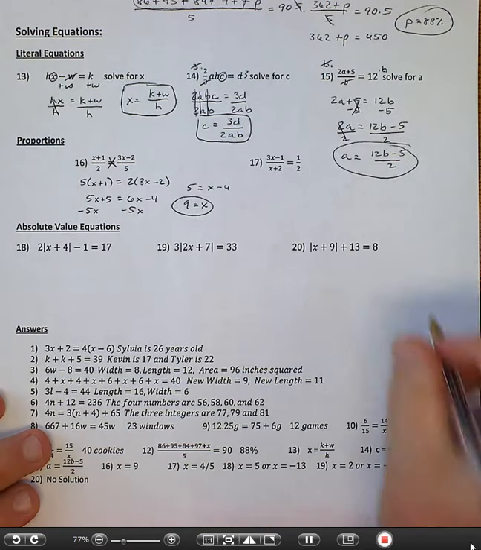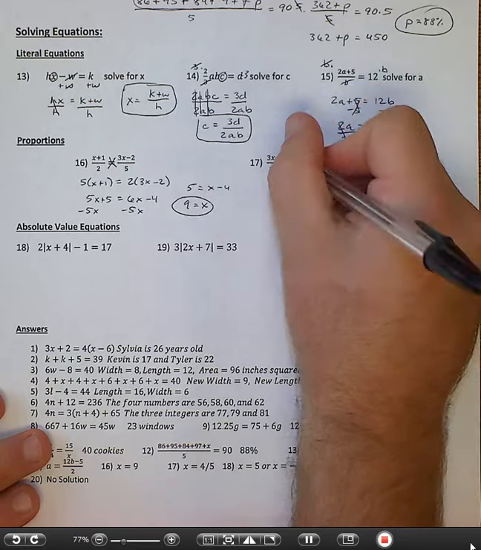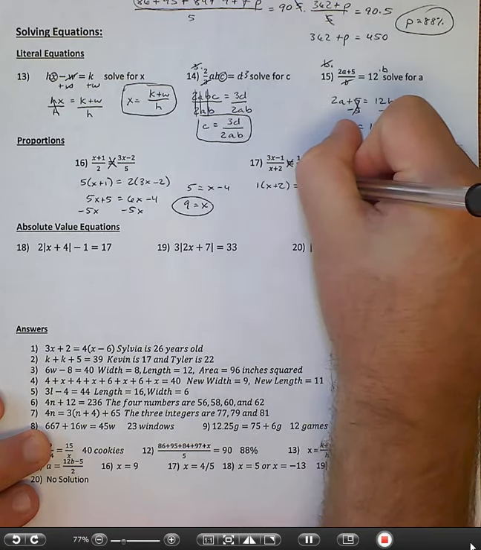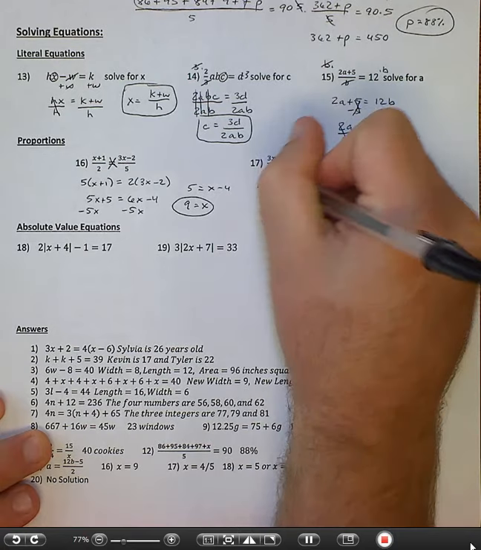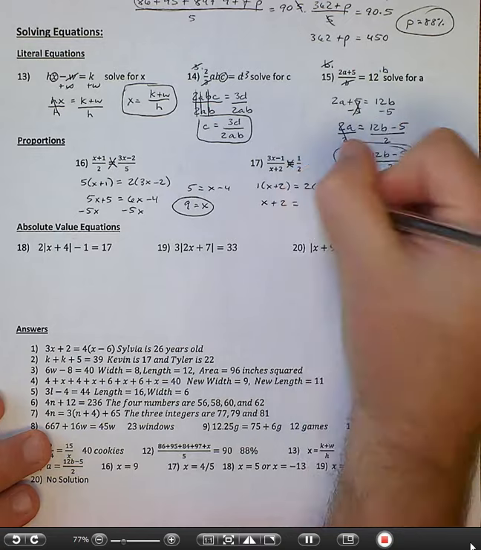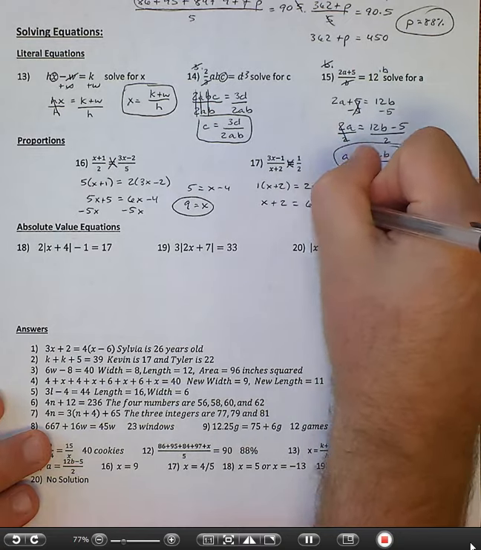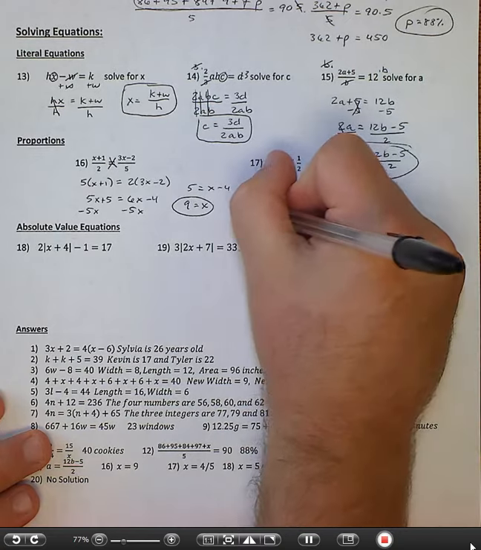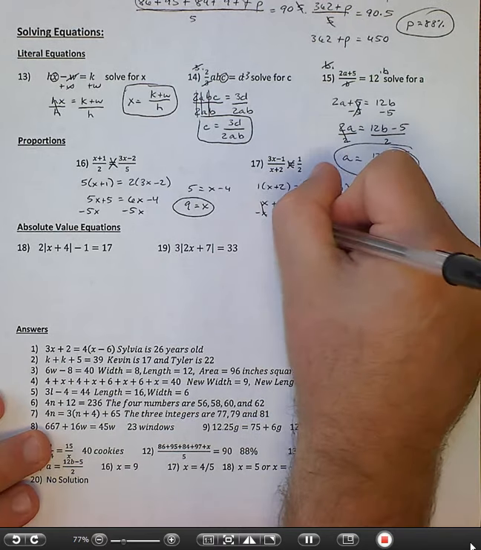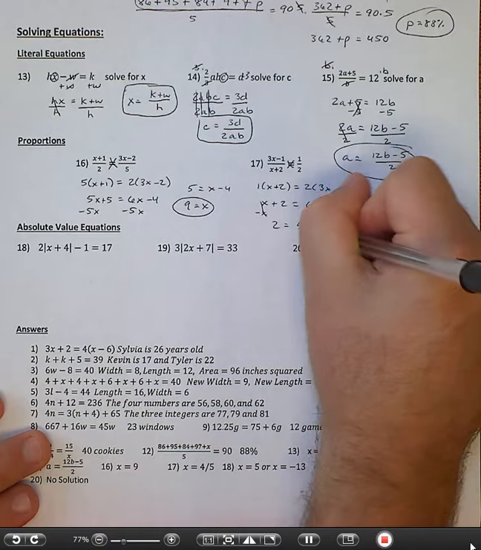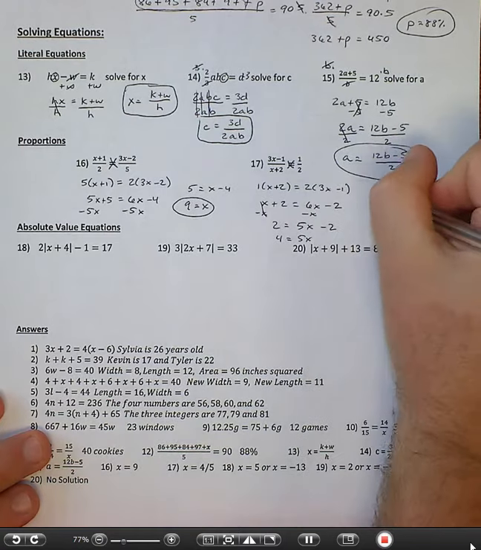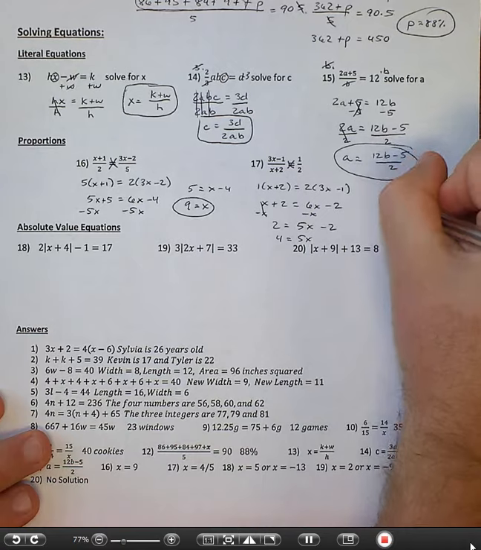17, same thing. Cross multiply, 1 times x plus 2 equals 2 times 3x minus 1. Distribute the 1, which really doesn't do anything. It's just 1x plus 2 equals 6x minus 2. I'm going to move this x over. 6x minus 1x is 5x. Add 2, I get 4 equals 5x. Divide by 5, I get x equals 4 divided by 5, or 4/5.